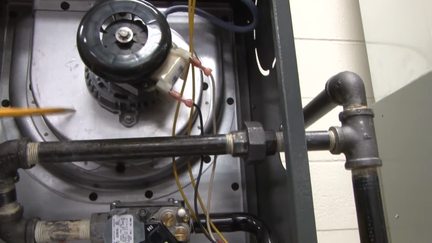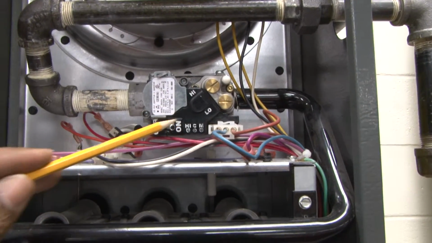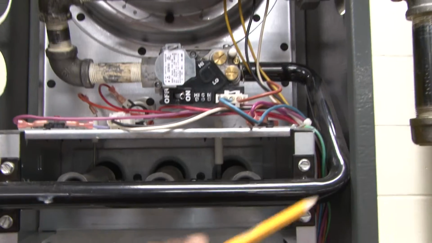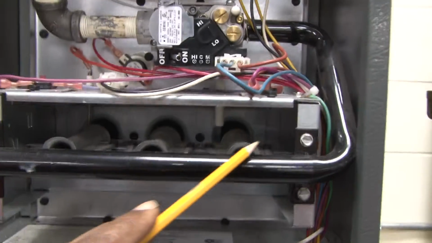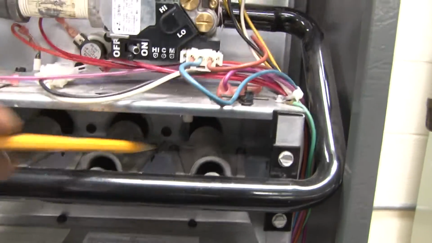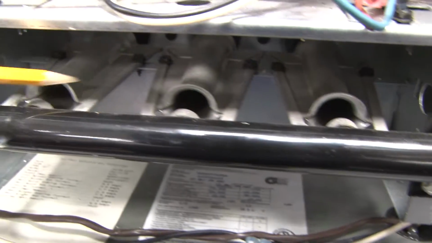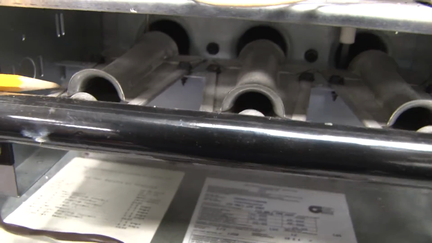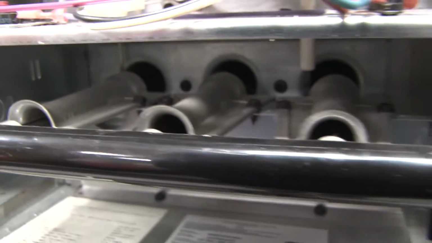draft blower, a gas valve, the combustion chamber, the gas manifold, the gas burners, and the orifices for each burner. Well, we're going to see how basically this system operates.